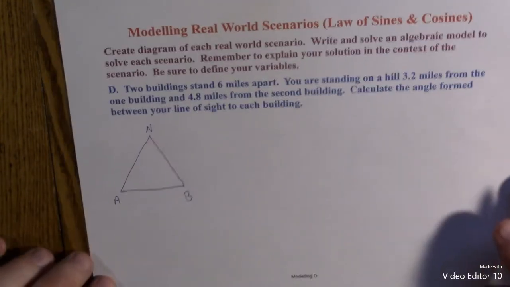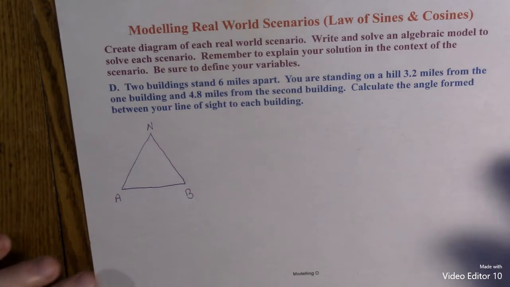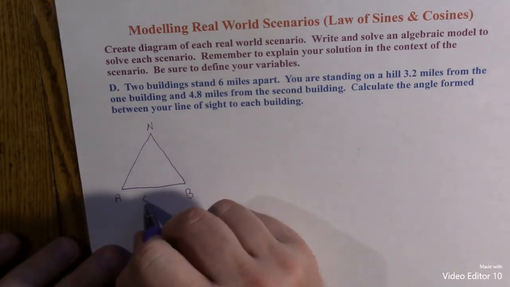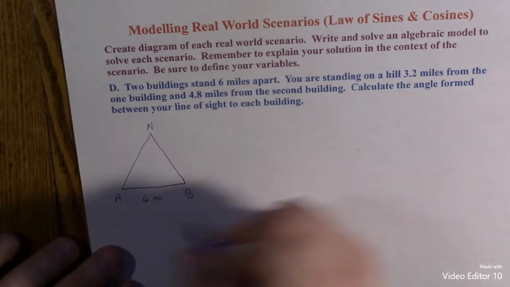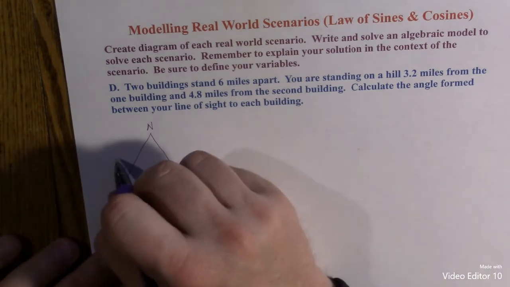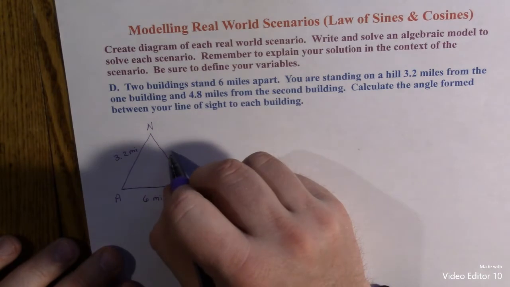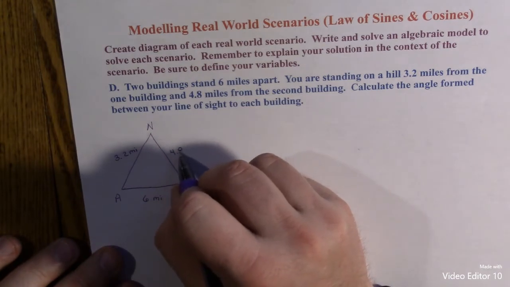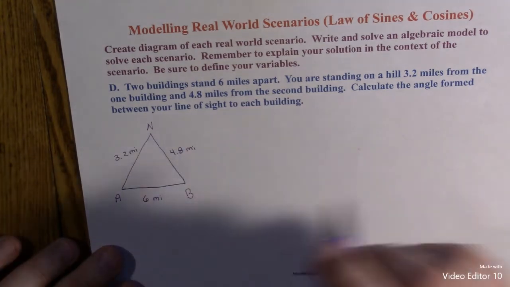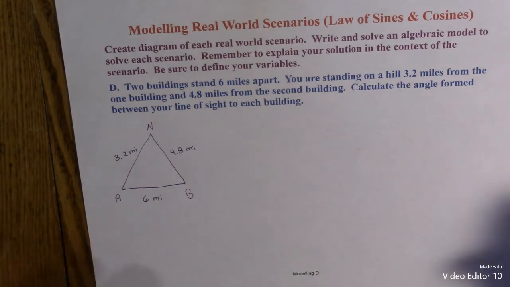Now we know the distances between our 3 points. We know that the two buildings lie 6 miles apart. We know the observer to one of the buildings is 3.2 miles, and the observer to the other building is 4.8 miles. It does not matter which of the two sides, distances to the two buildings, you label which. The scenario will work either way.